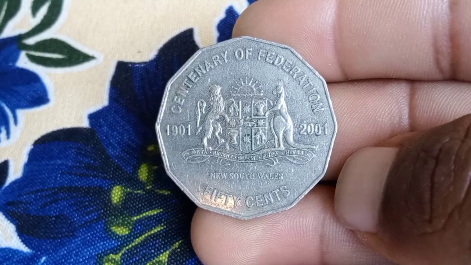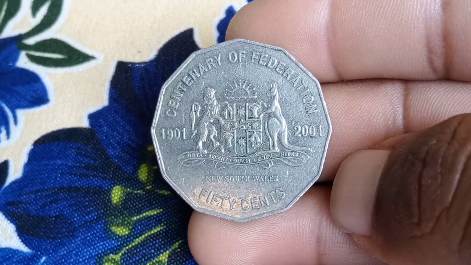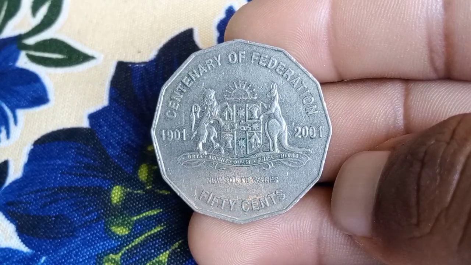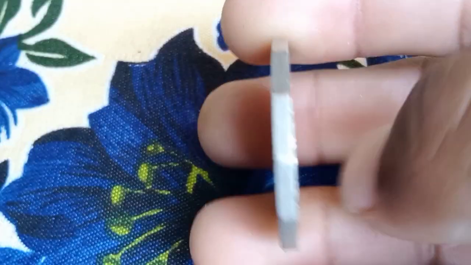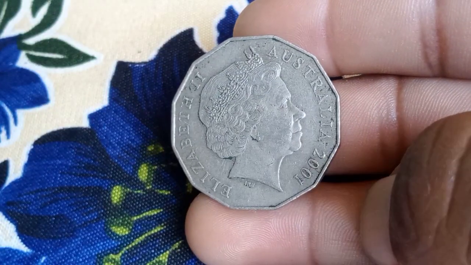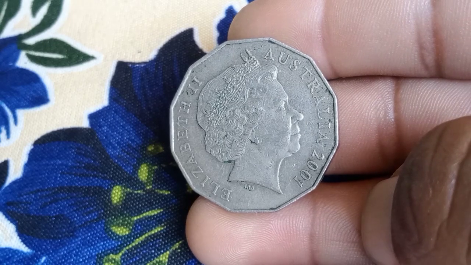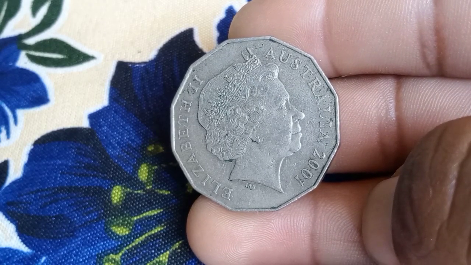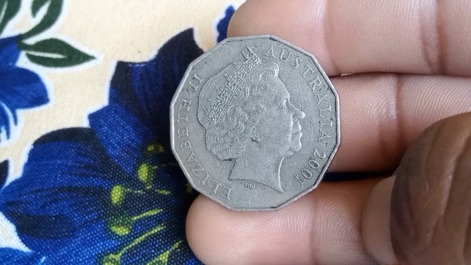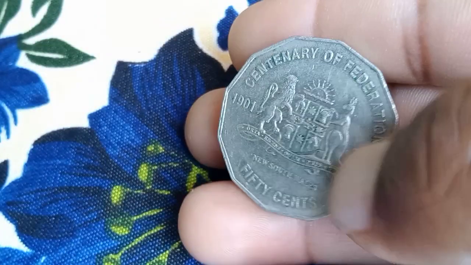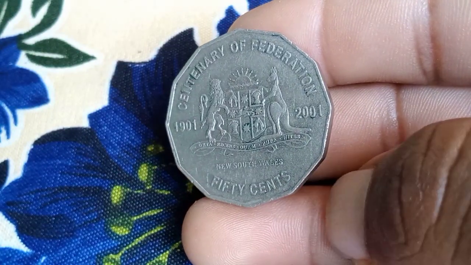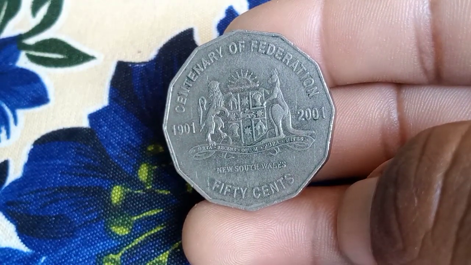Next up today, we're diving into a fascinating piece of Australian numismatic history, the 2001 Australia 50-cent coin from New South Wales, in very fine condition. Whether you're a seasoned collector or just starting out, this coin has a story to tell and a value worth exploring. Let's start with the history of this remarkable coin.